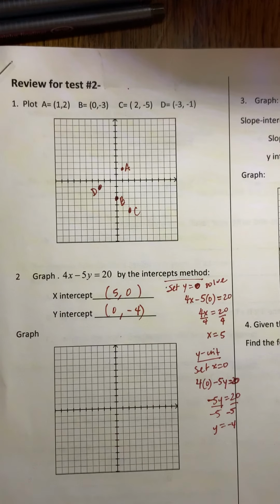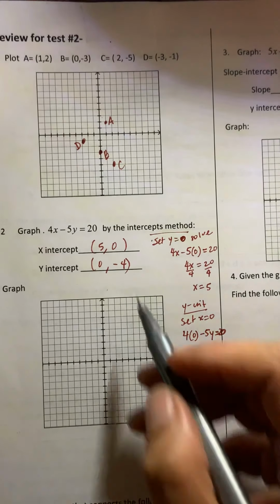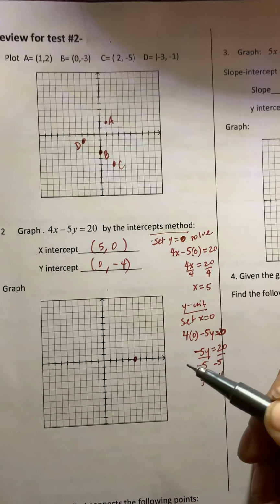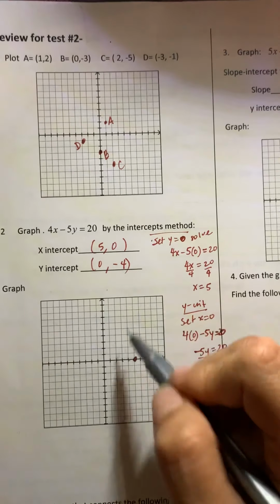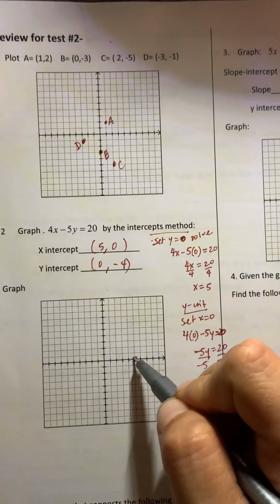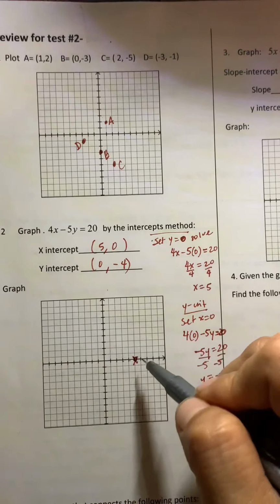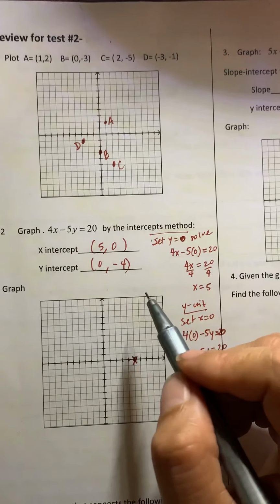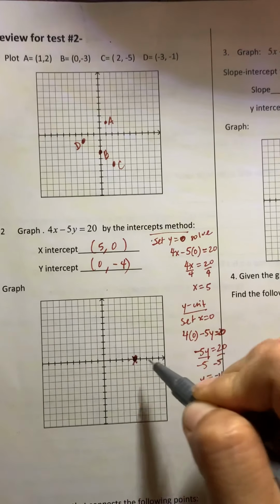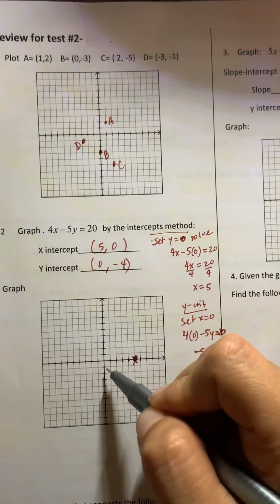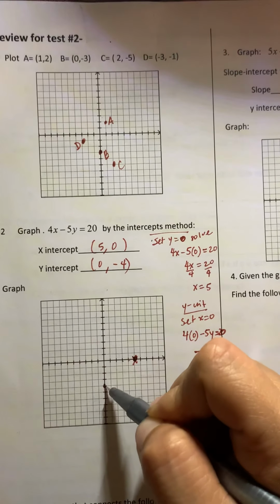And so we can graph these 2 points. We have 5, 0, and we have 0, -4. Oops, I did that wrong. Look at me, I'm making simple little mistakes that we all can make so easily, so watch yourself. Oh no, that's right. 5, 0 is right. I was right. 0, -4 would be down 4, 1, 2, 3, 4.